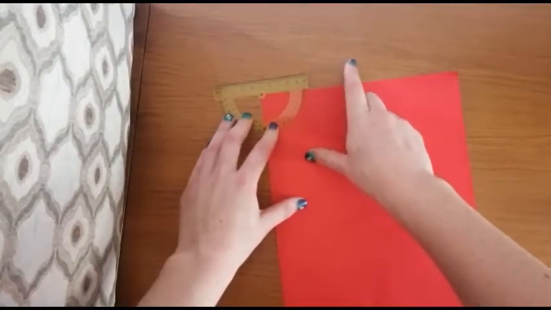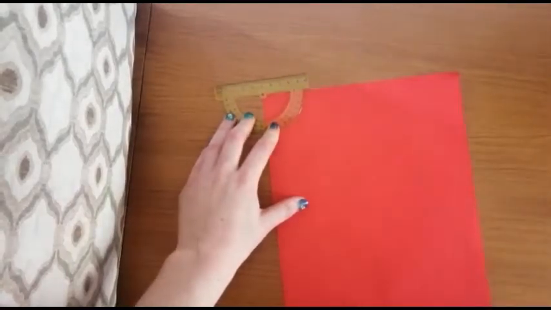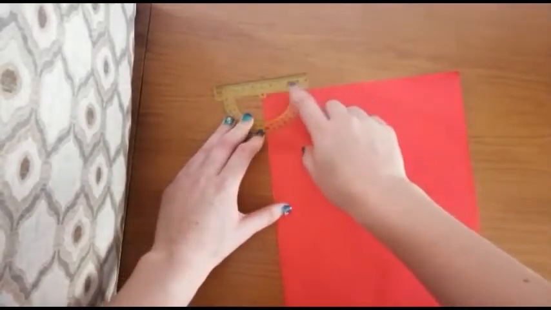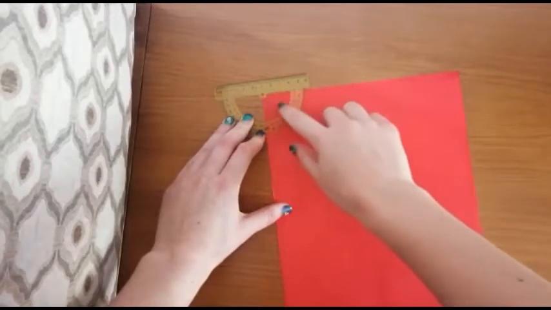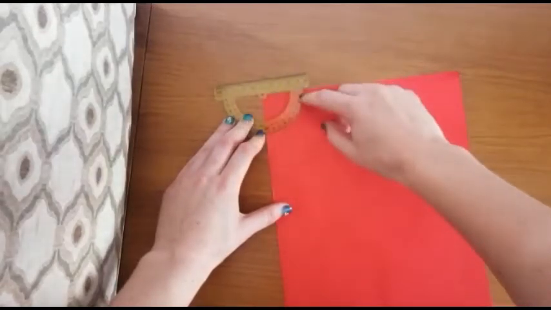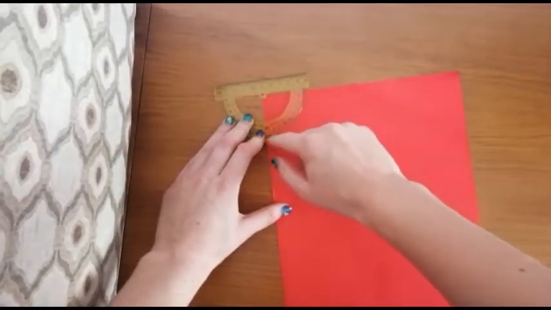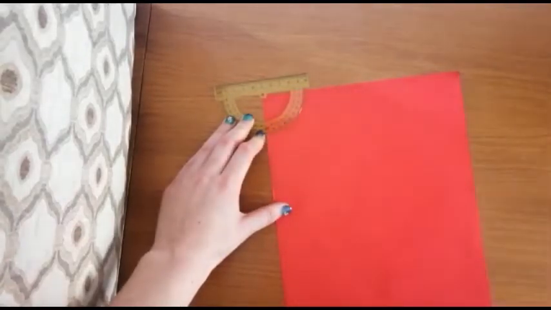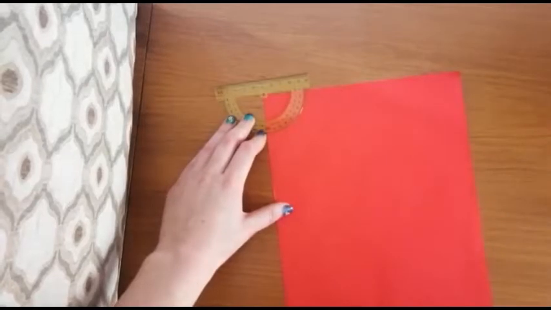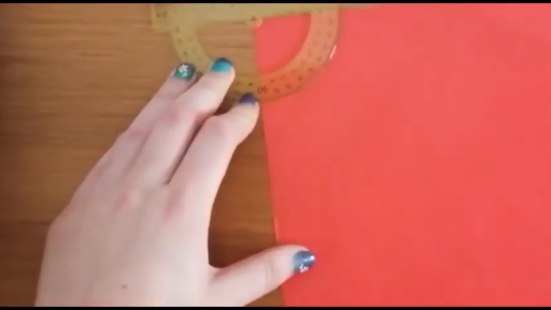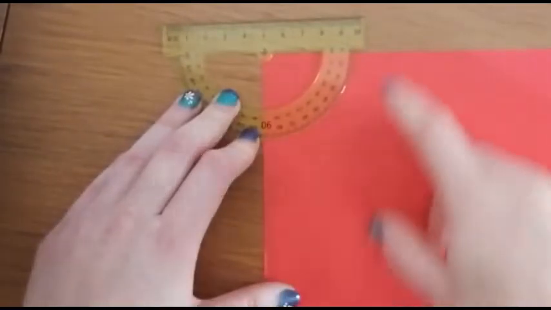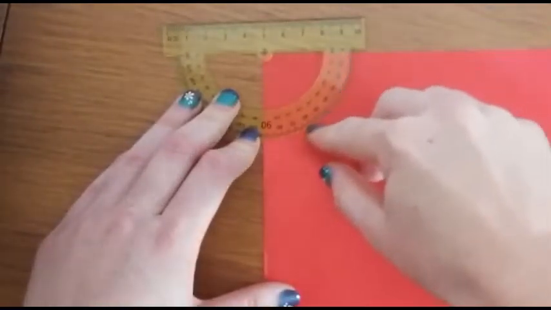Make sure that it's straight, and we can read from there. Because we're going from the inside, this is where our angle is, not over here. So we're going to read from 0 to 90. Can you see how that is 90 degrees? I'll try zoom in for you. Okay, so 90 degrees from 0 to 90.